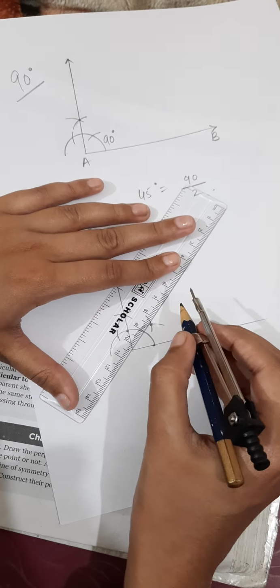Make an angle like this between these two lines. With the same measurement of the compass, place the needle at one point, mark an arc. With the same measurement of the compass, again place it on the other side and mark an arc. The point at which these two arcs are intersecting, join that with O.